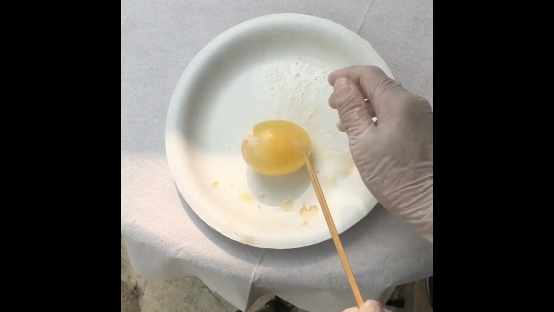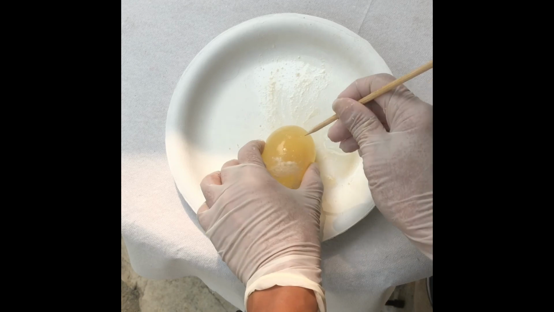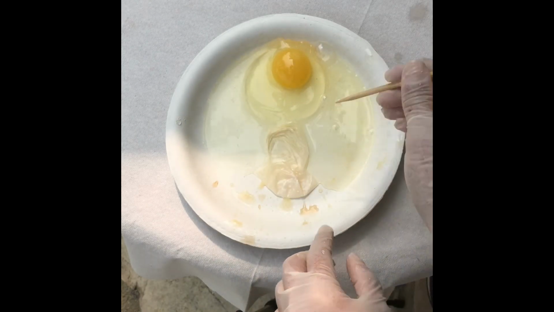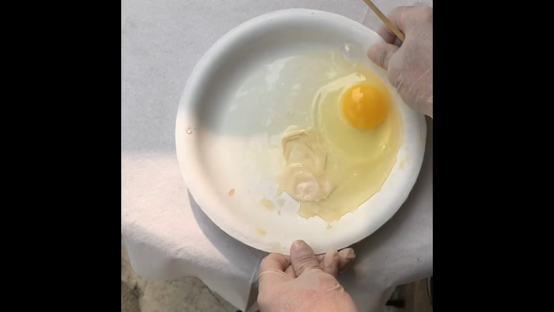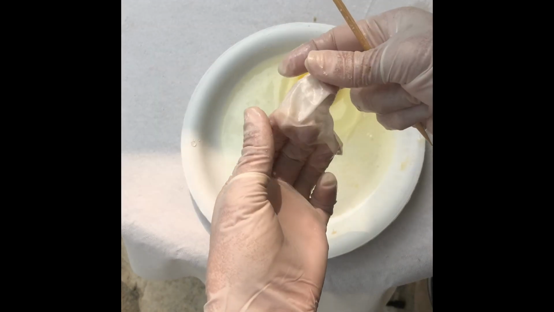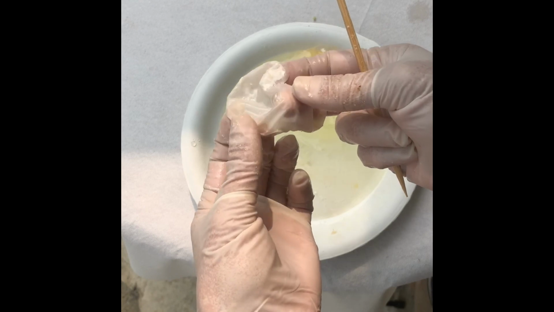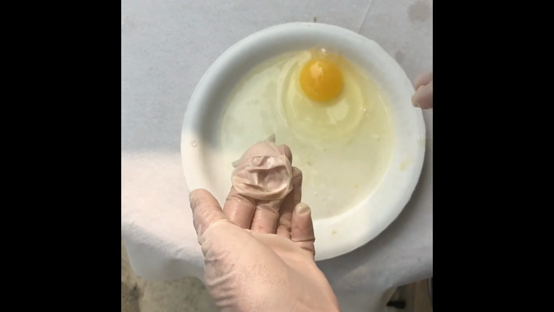I have my egg here, and I'm just going to use a wooden skewer to poke through it just to prove that this is an egg. And what you see here is the outer membrane of the egg. If you've ever had hard-boiled eggs, you've peeled them, they've been kind of hard to peel, and you feel something, this is what's on the inside.